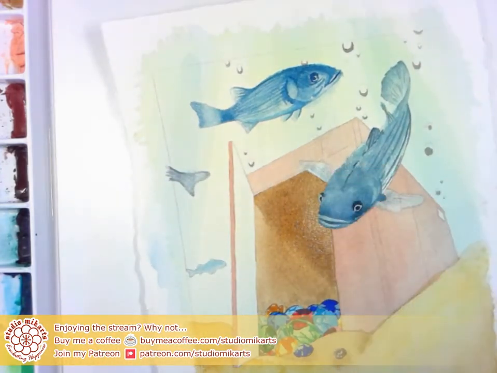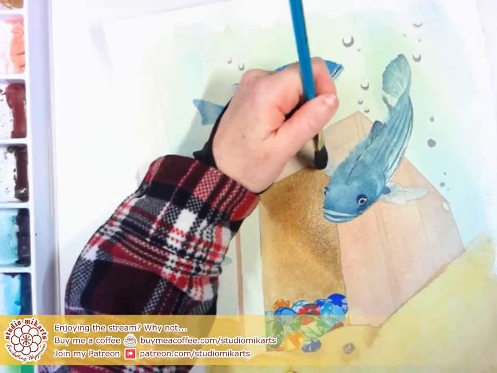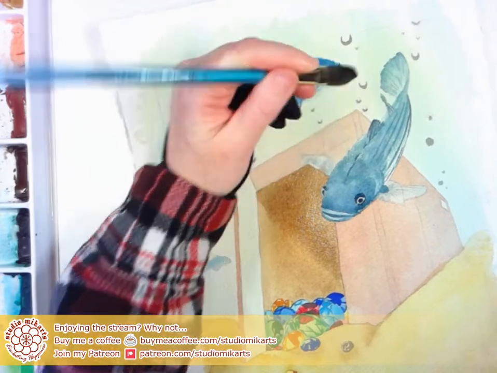I need to paint where this fin is. Ooh, I better wait though. Or else it'll, well, actually that might be good. Yeah, that's actually a good thing. Yay!